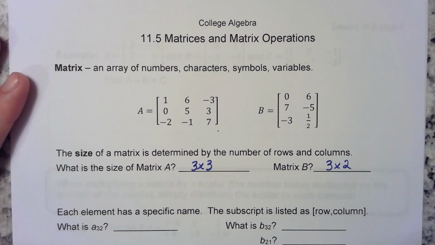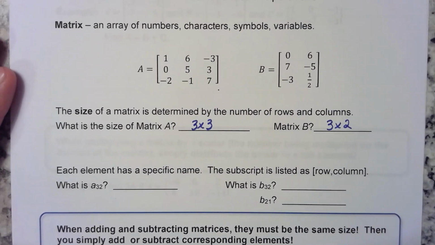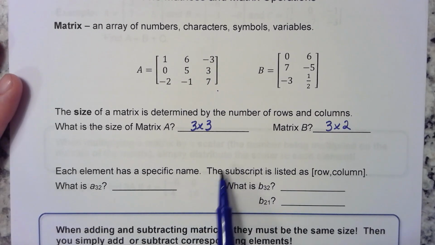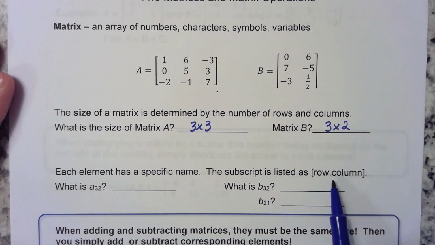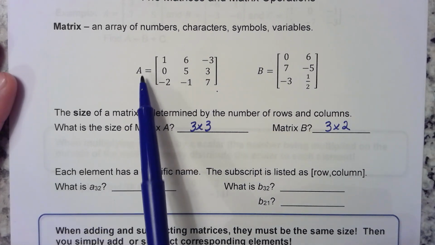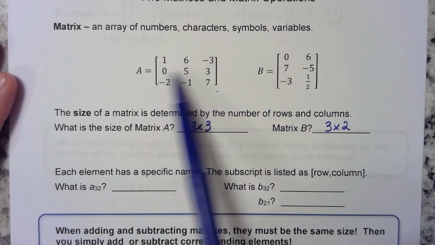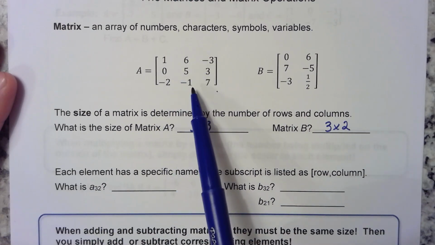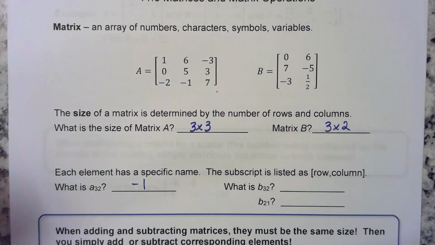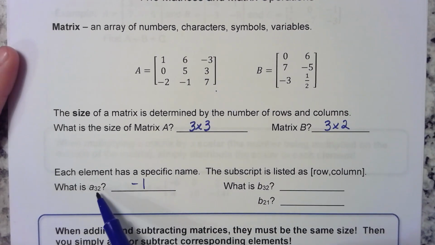So let's look at this next part. Each element has a specific name, and that name is a subscript beside a variable. That subscript means row and then column. So if you want to know what is A32, notice this is a little a. That means that is an element of matrix A. So A32 means in the 3rd row, the 2nd column. So A32 is actually -1. There's really nothing to do. You just go to the 3rd row, the 2nd column, and say what that element is.